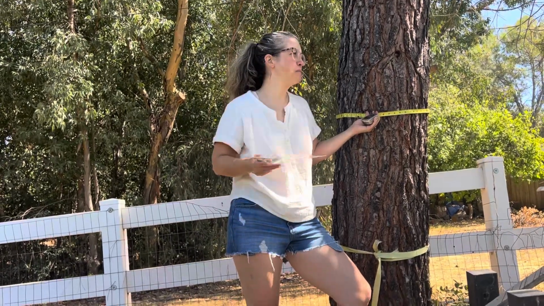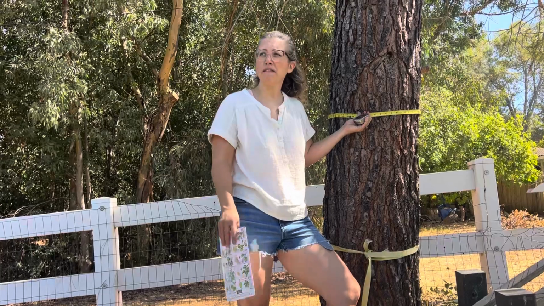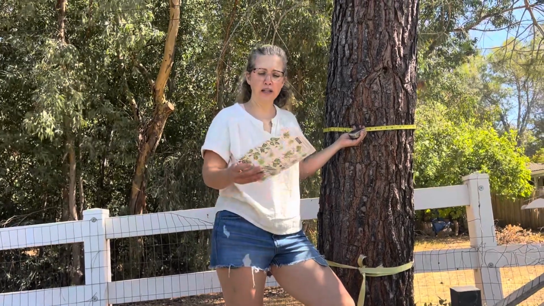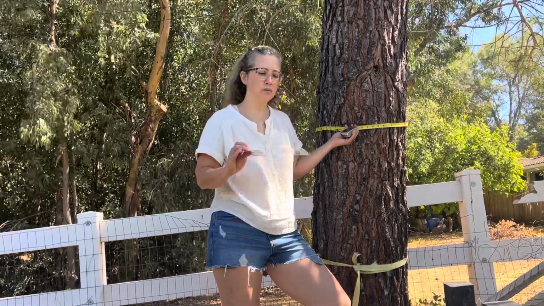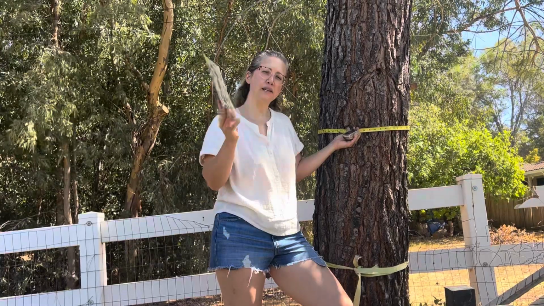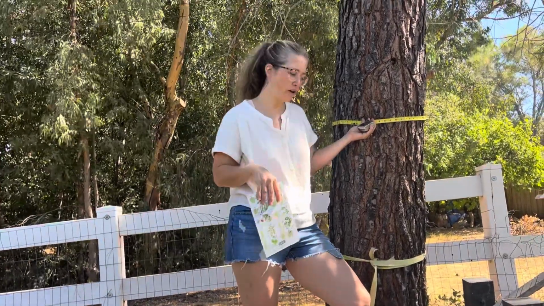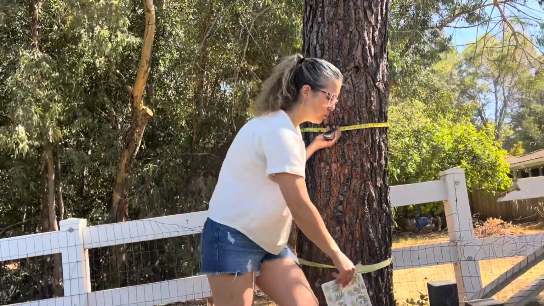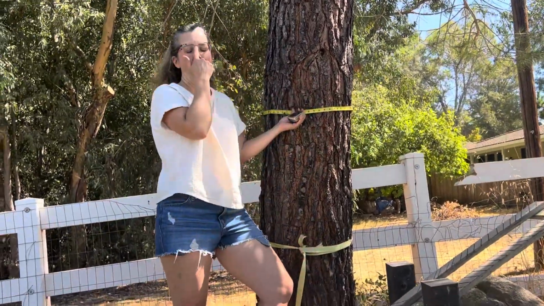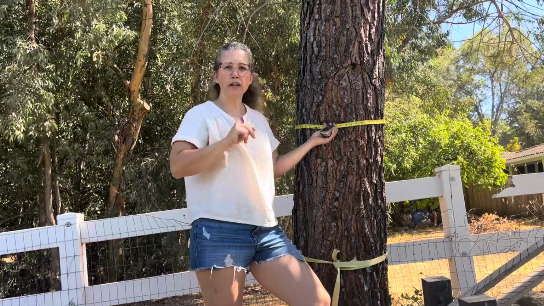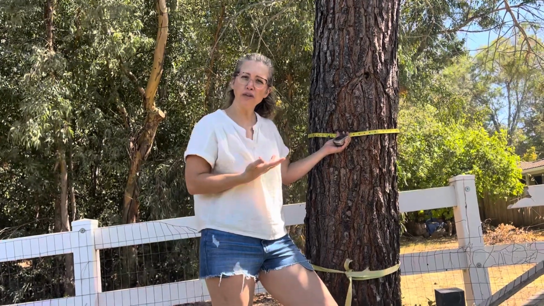Hi Mustard Seed students, welcome back. Today we're going to do a fun experiment in our backyard. We're going to find a tree and we want to identify the species. If you have a little field guide like this or a little book, that can be helpful, or ChatGPT can also be very helpful. So you're going to want to find the species of the tree, and we're going to do a calculation and find out how old this tree is.